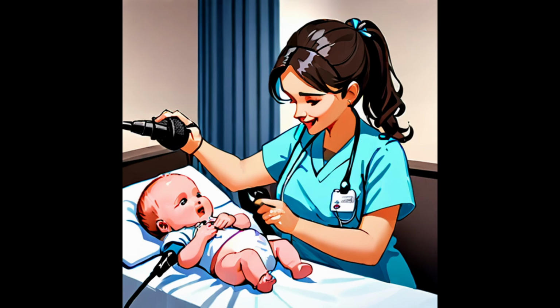Good point. And third, never underestimate the power of emotional support. For the child, sure, but also hugely for the family. A cardiac diagnosis is terrifying. They need clear communication, reassurance, and support. Absolutely. And that leads right into family education. What are the must-cover topics?